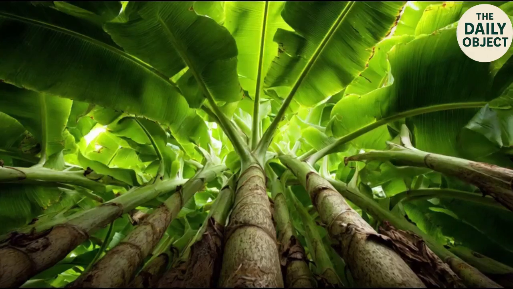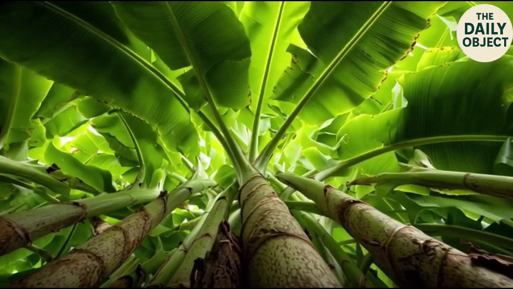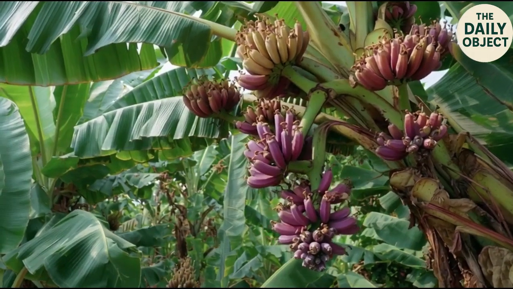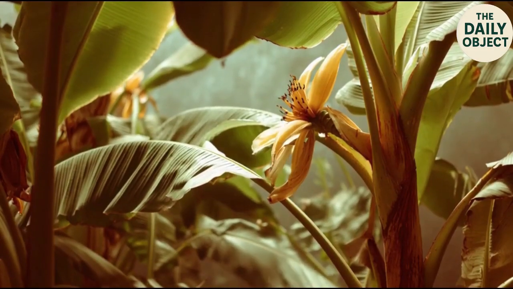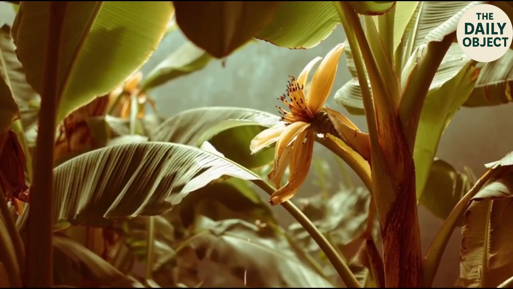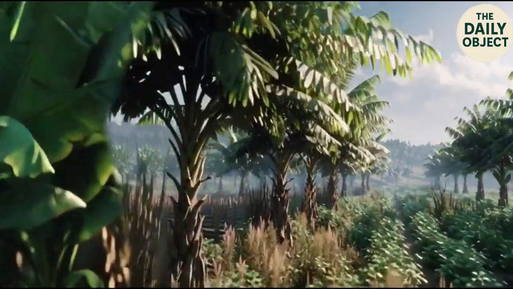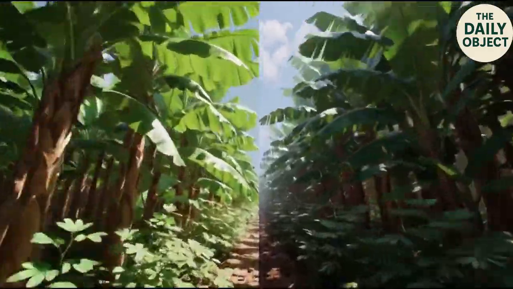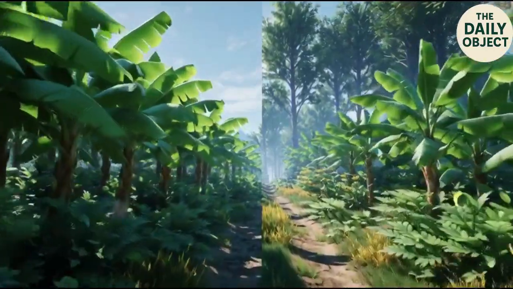No seeds, no pollination. So how does the plant survive? Through cloning. Banana plants reproduce by sending up shoots from underground stems. Every plant is a copy of the last. That means when a banana plant produces fruit, it has one chance, one flowering event, one harvest. After that, the plant dies. So when it flowers, it goes all in. Not one fruit, not a few, but an entire bunch.